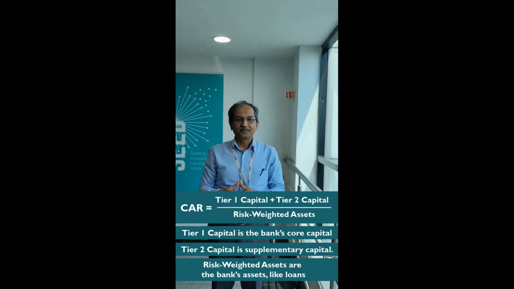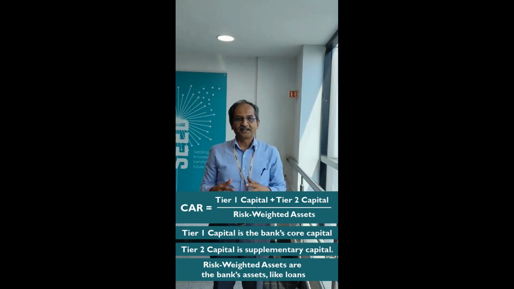In India, the Reserve Bank of India, RBI, requires banks to maintain a minimum capital adequacy ratio of 9%, while international Basel III rules suggest at least 8%. This means banks must have capital equal to at least 9% of their risk-weighted assets to be considered safe.